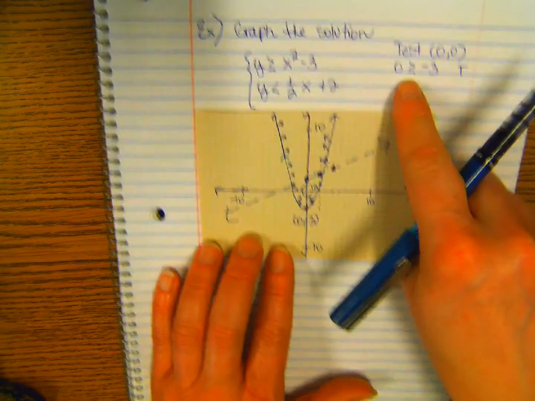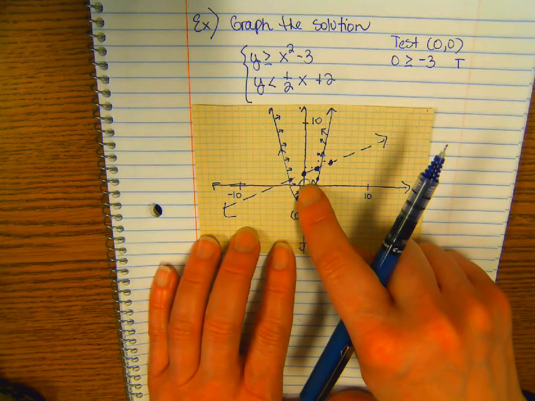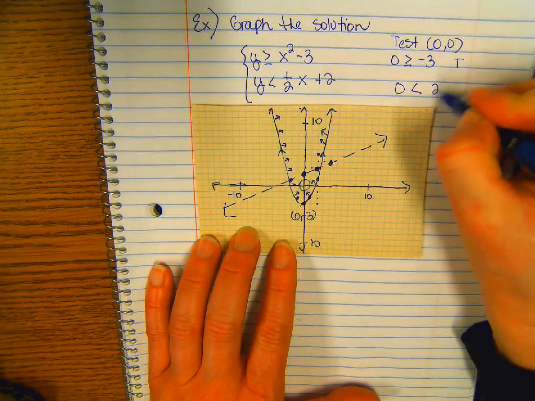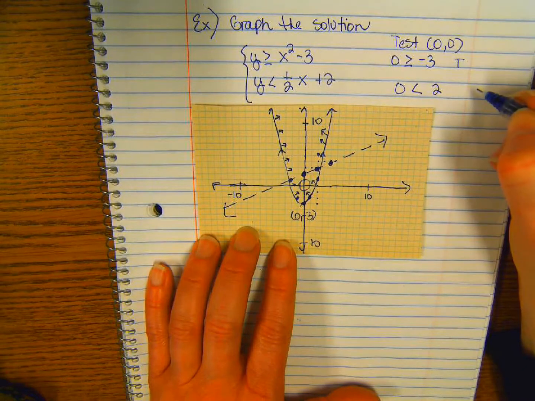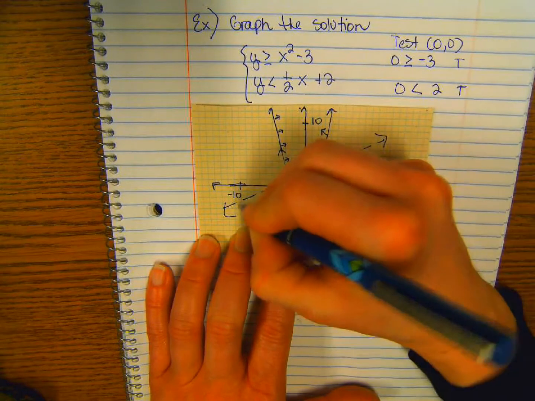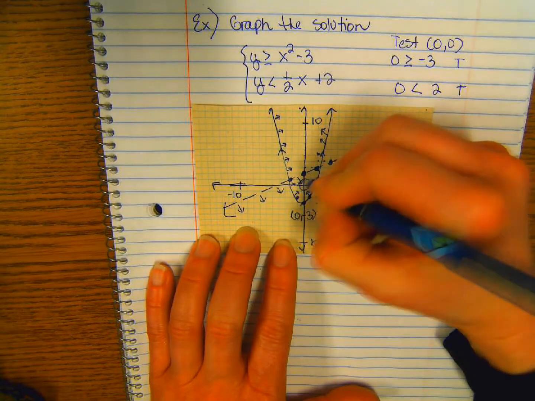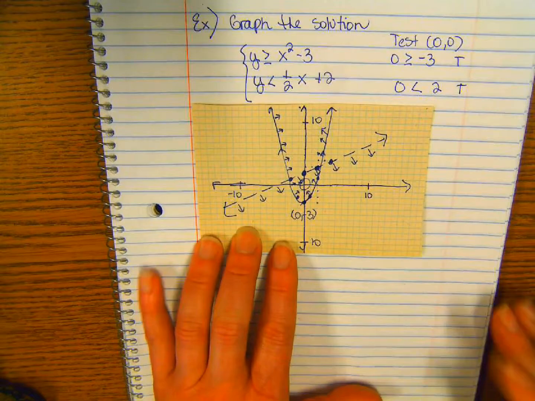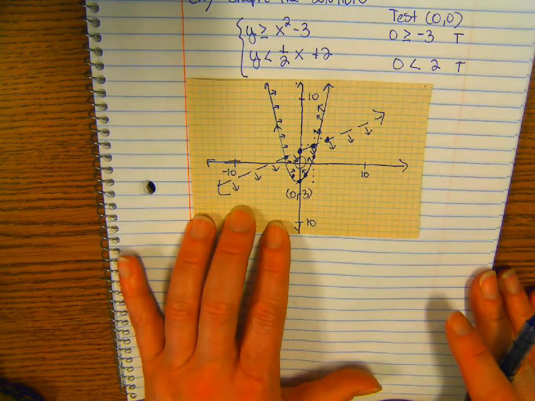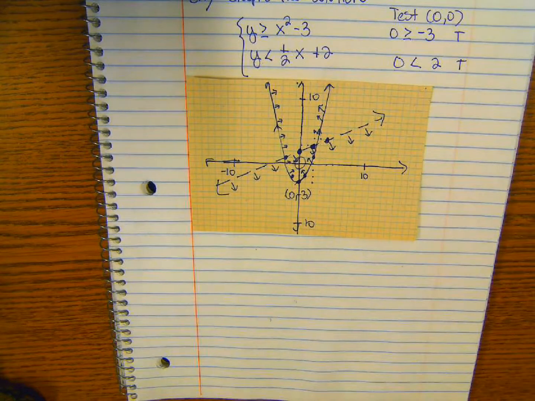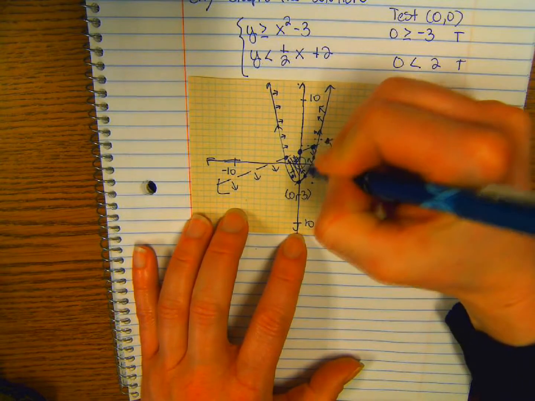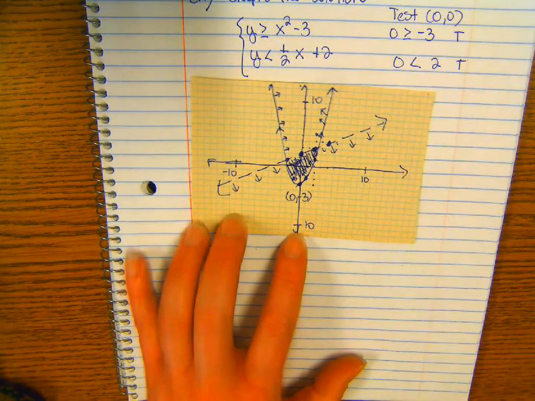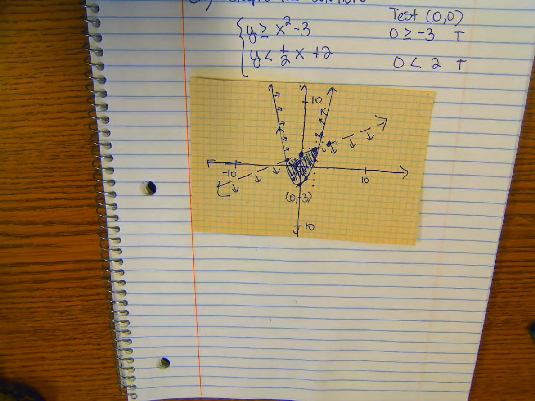I'm going to test the point for my line. 0, 0 is below the line, right? I put it in. 0 is less than 2. Is that true or false? True. So I want to shade below this line. Now, when you're trying to find the solution to the system, you want to only shade the overlapping region. So I need to stay inside the parabola below the line. You're going to shade right in this region right here. Questions on that?